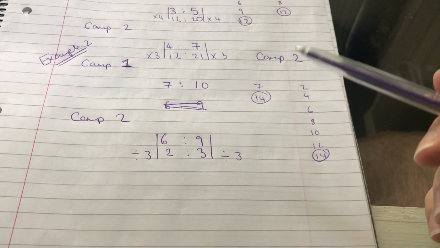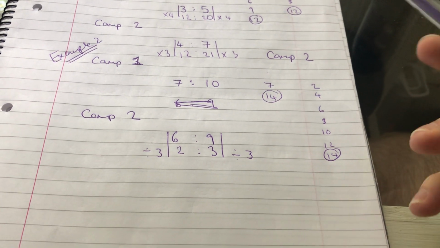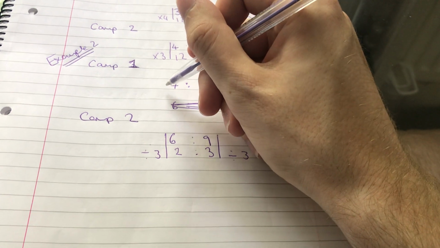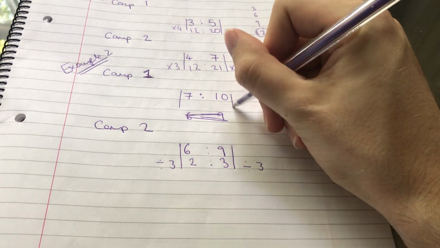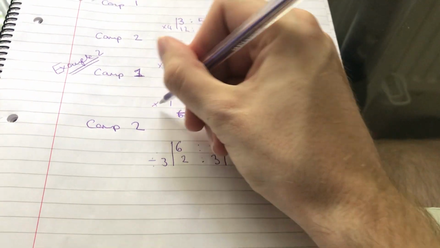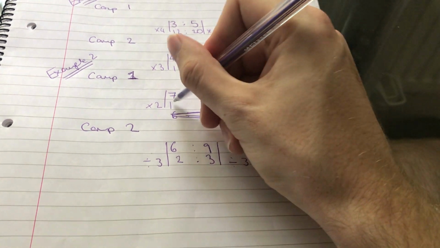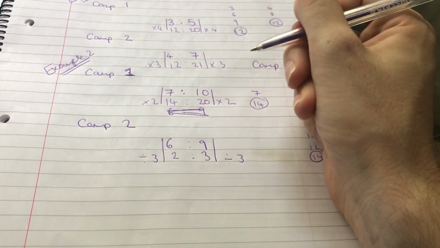So we need to find equivalent ratios that have the left-hand side as our lowest common multiple of 14. So we multiply 7 by 2, so that's 14. And we multiply 10 by 2 as well, so 14 to 20.